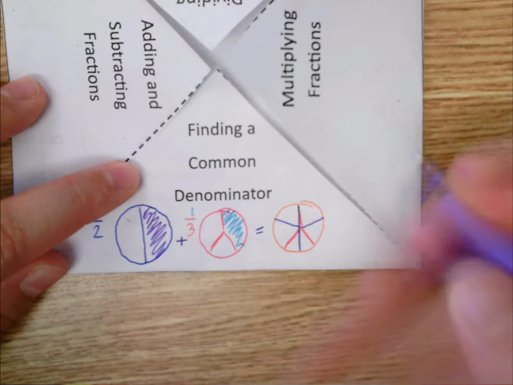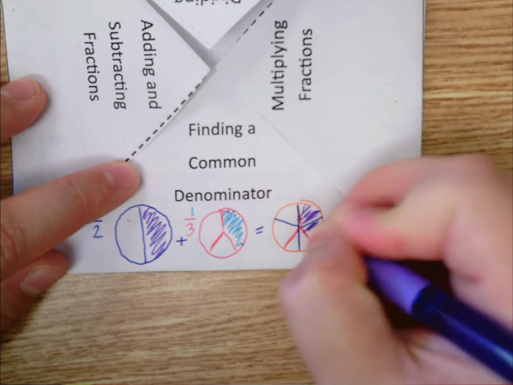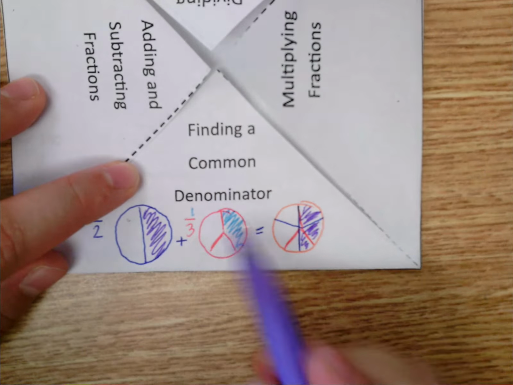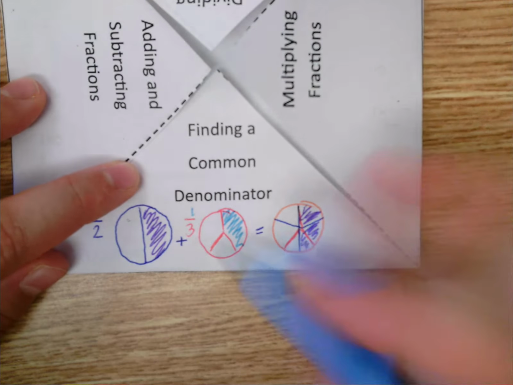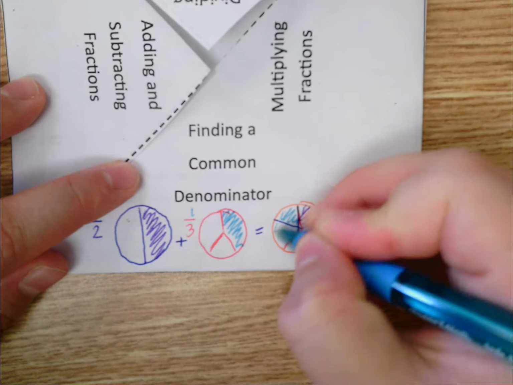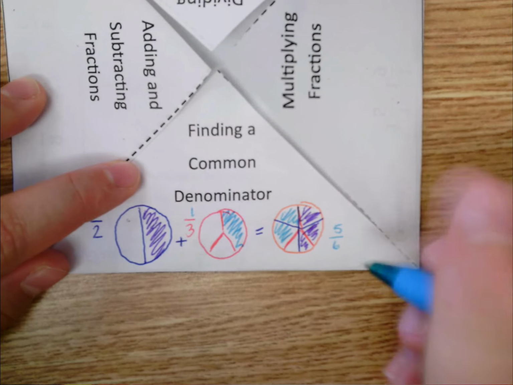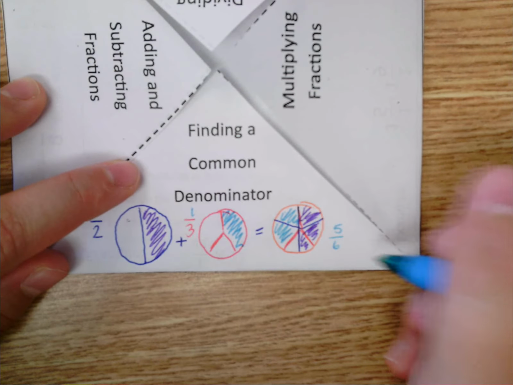So here I've got 1/2. So I'll look at half of my whole. And then 1/3, that's going to be 2 of these sectors. When I add this up, I can see that's 5/6. But we'll talk about more why that works in a little bit.